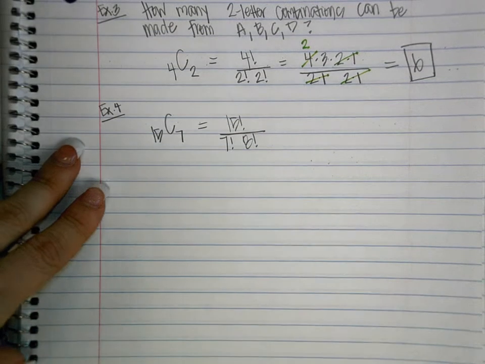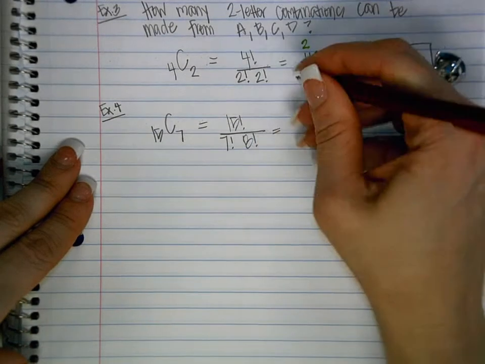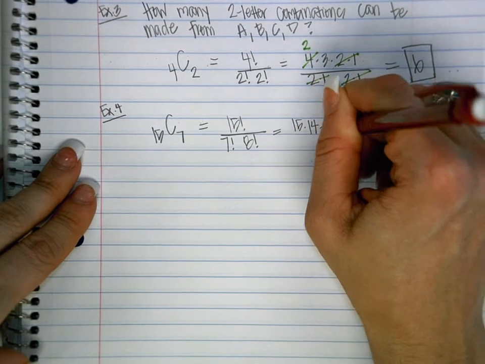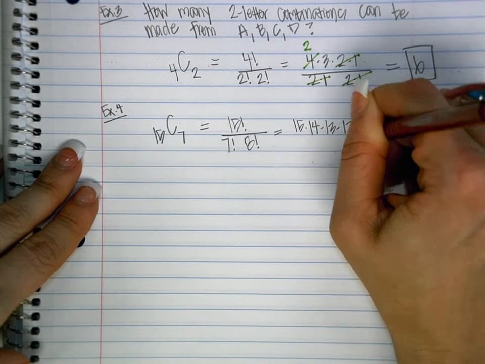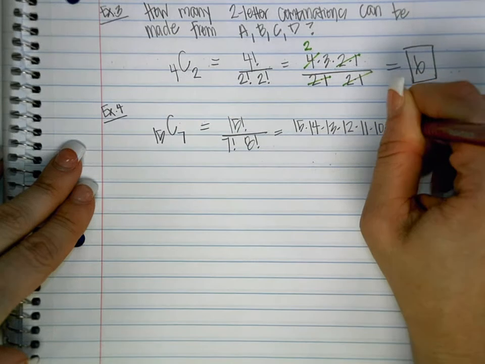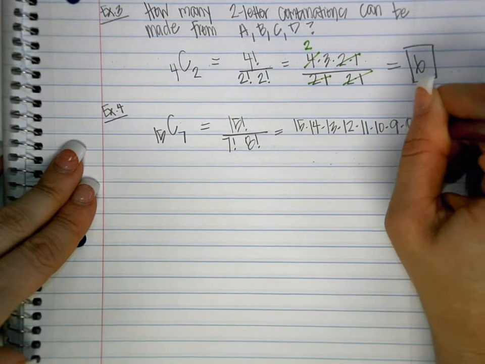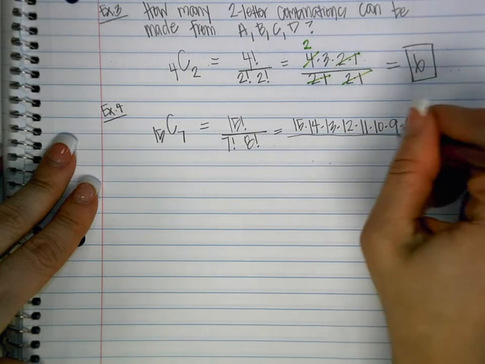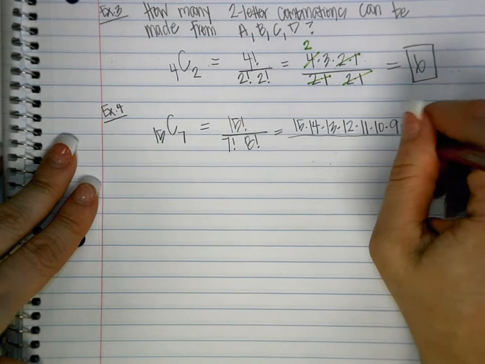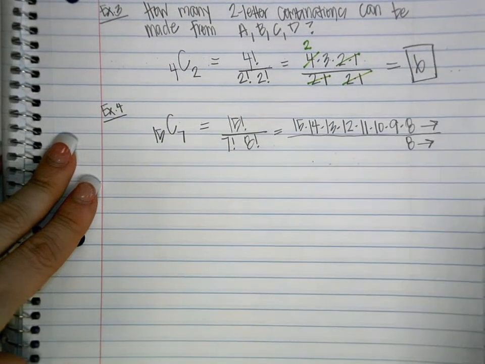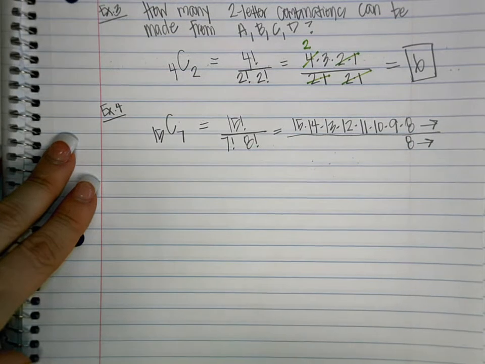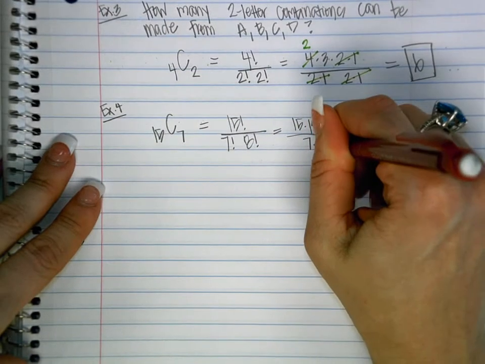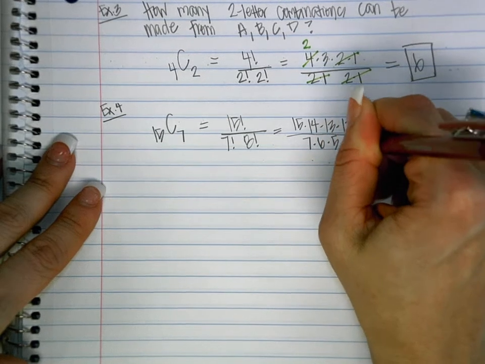So this one, if we wrote this out, this would be 15 times 14, 13, 12, times 11, times 10, times 9, times 8 and everything below it. I'm going to write 8 and everything below it like that because I know that I have this 8 and everything below it to cancel it out. That's why I'm not writing them all out. But for the 7 factorial, you do need to write those out: 7, 6, 5, 4, 3, 2, and 1.